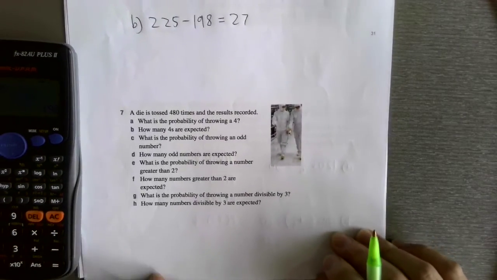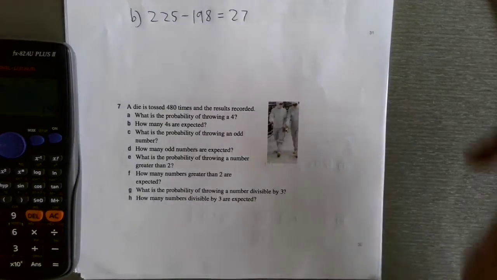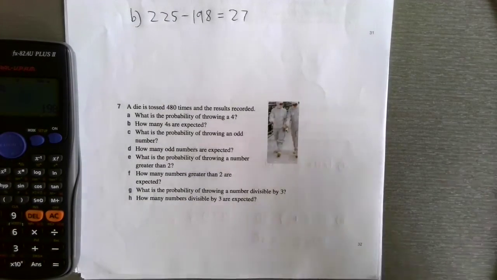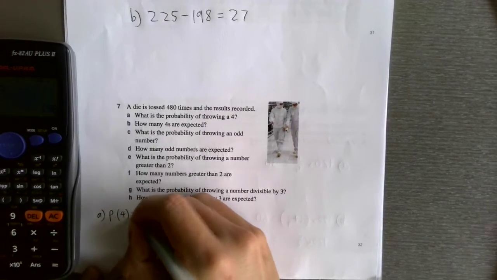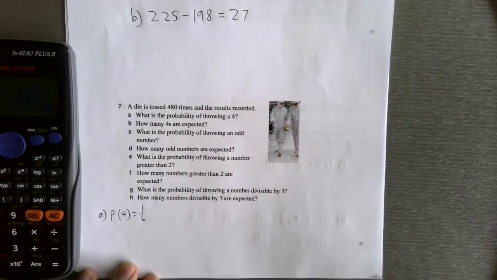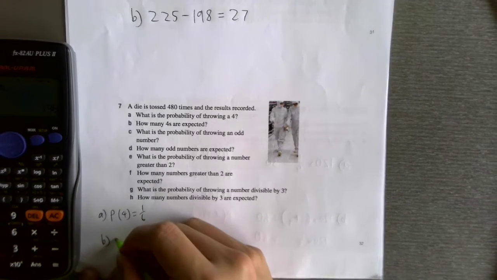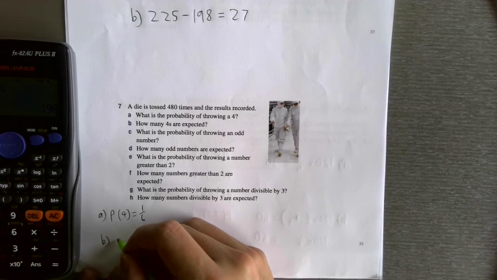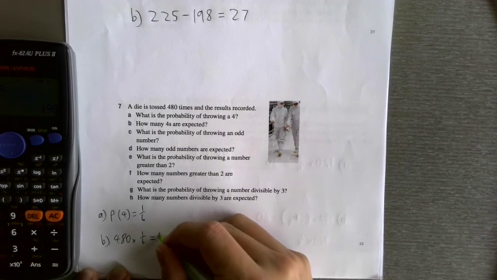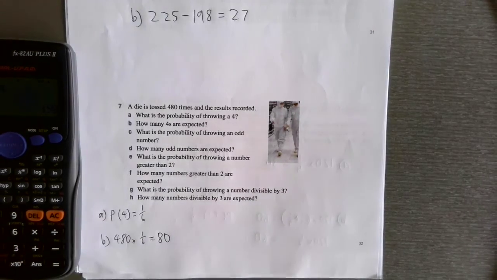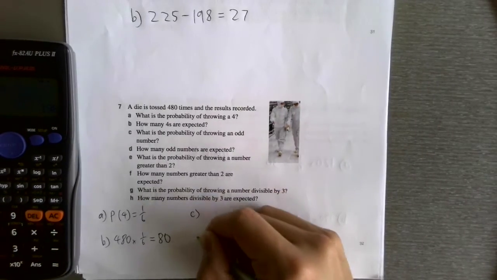Now, our very last example is talking about a dice. Rolling a dice 480 times and recording the results. First of all, the probability of rolling a 4 on a dice is 1 in 6. After we've worked that out, our number of experiments multiplied by our probability will give us how many 4s are expected. So we can do the same thing with C and D.